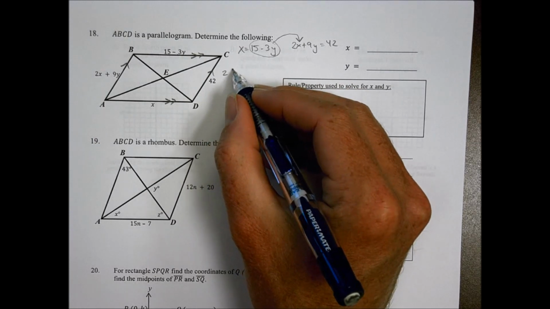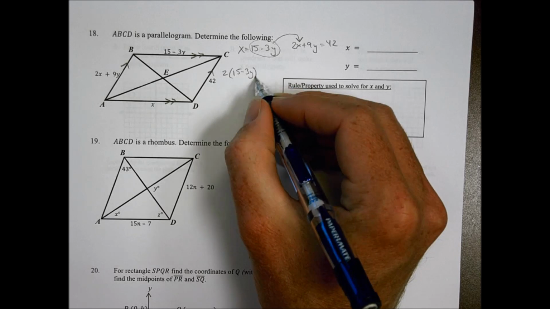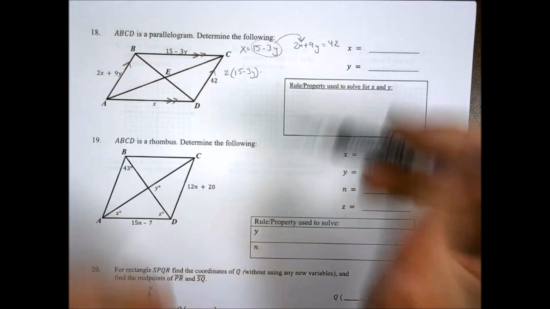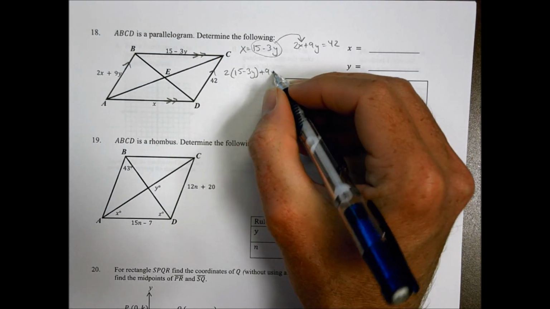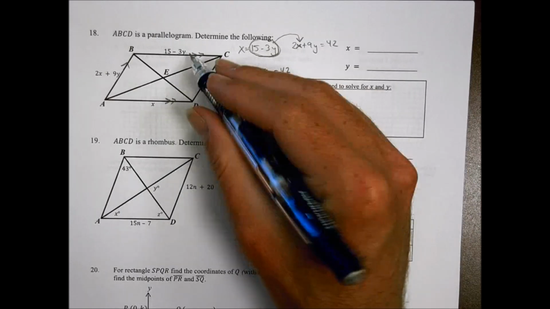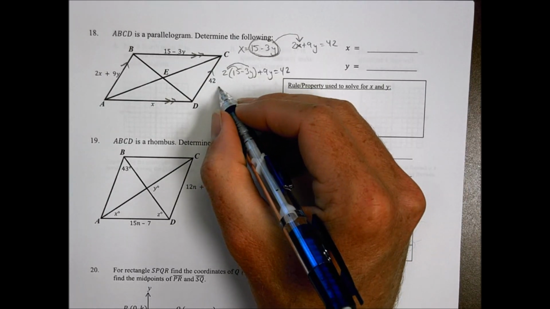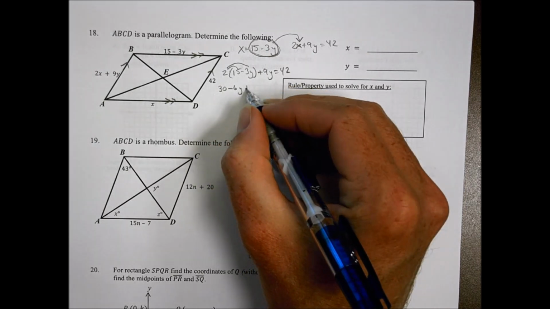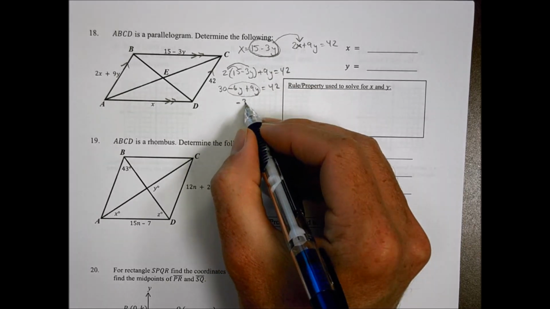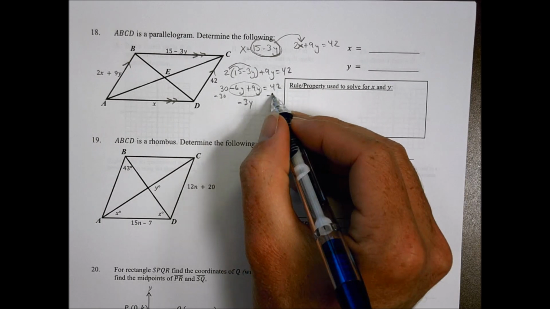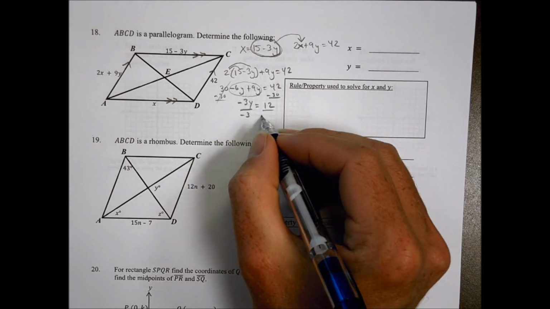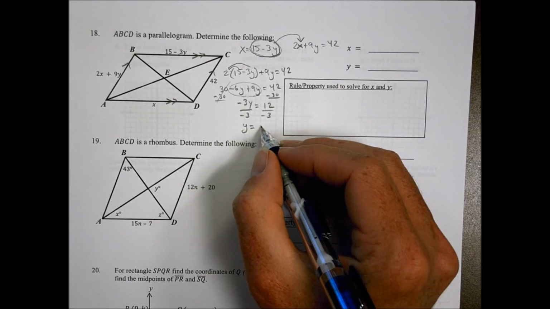So let's do that. We're going to do 2 times 15 minus 3y, because that's not equals. 2 times, don't get confused here. So that's my x, 15 minus 3y, plus 9y equals 42. So all we did is we substituted for x this value from our other equation. Now I'm going to use distributive property, and we have 2 times 15 is 30, 2 times negative 3 is negative 6y, plus 9y equals 42. I'm going to combine some like terms here, so 9y and 6y is a minus 3y. I can subtract 30 from both sides, and 42 minus 30 is going to be equal to 12. I can divide both sides by minus 3, and y is going to be equal to negative 4.